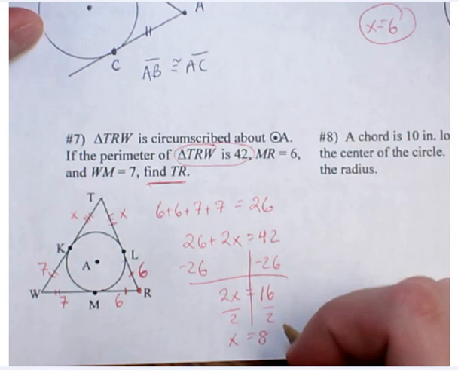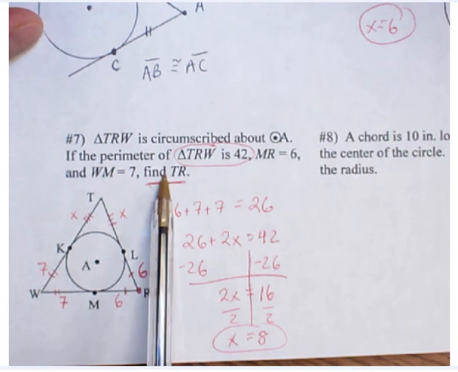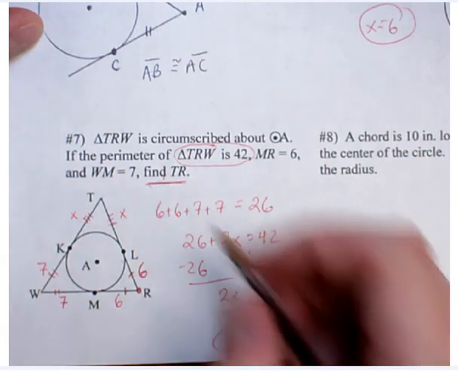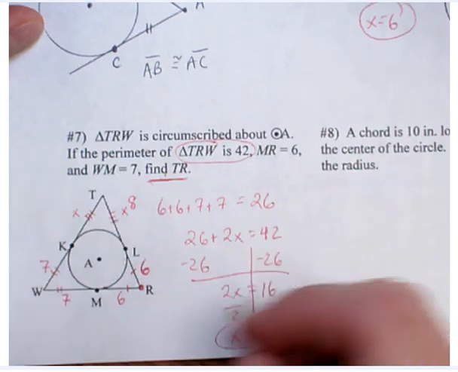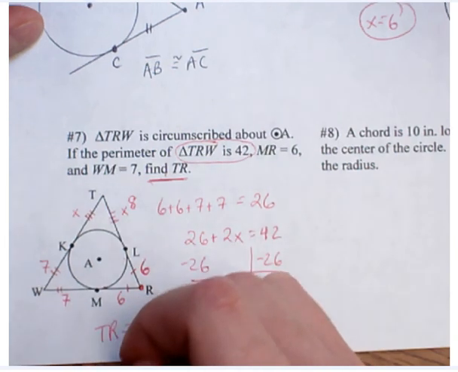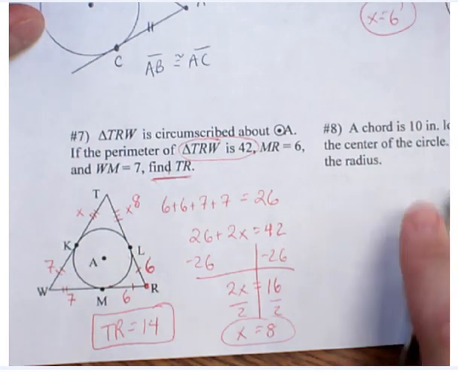And that is the length. Well, let's see. Oh, that's not the length. The answer, it says find TR. Well, if this is 8, the whole thing is 8 plus 6, so TR is 14. And that is the end of notes.